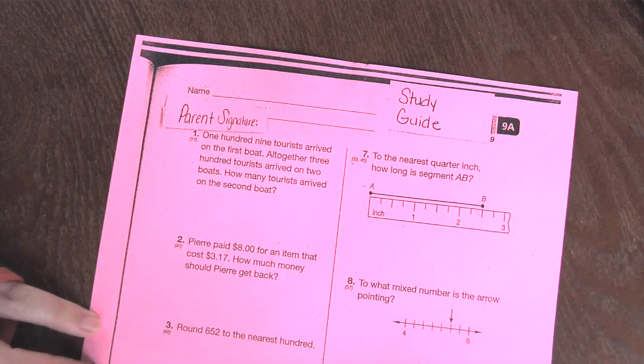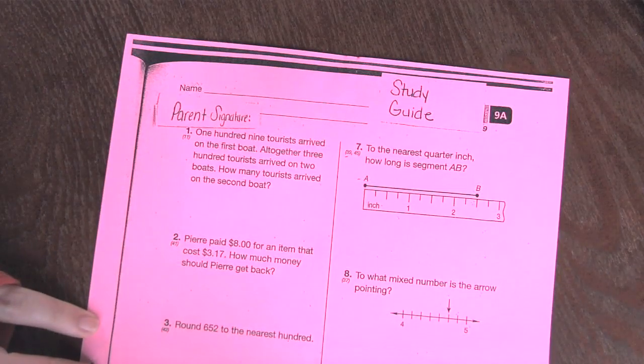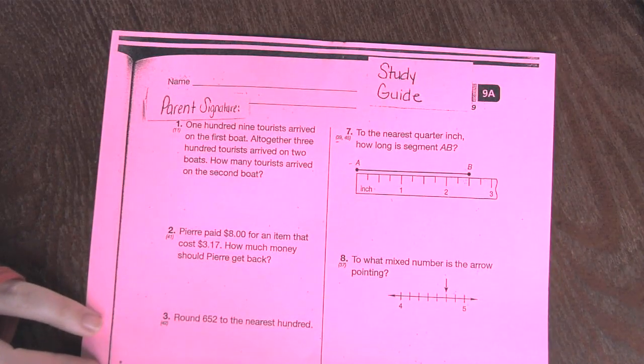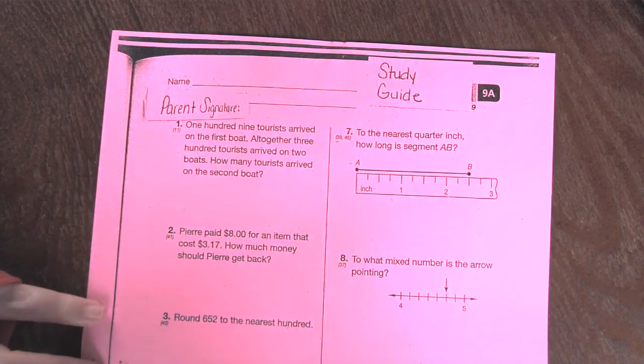All right, guys, I'm going to give you the correct answer to your study guide questions. I want you to circle the ones you got wrong and come show me the ones you got wrong so we can talk about those.